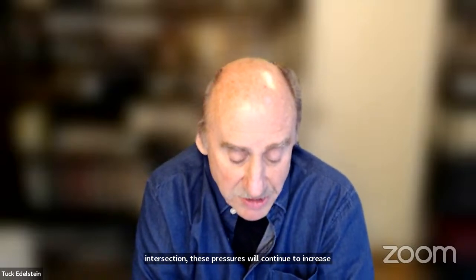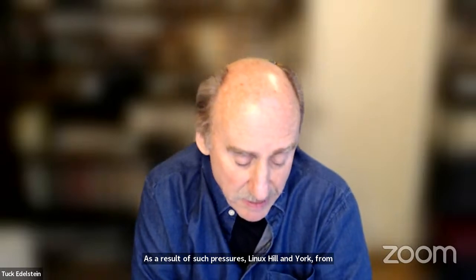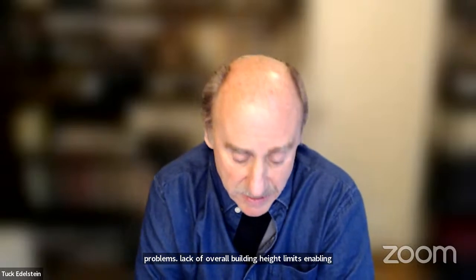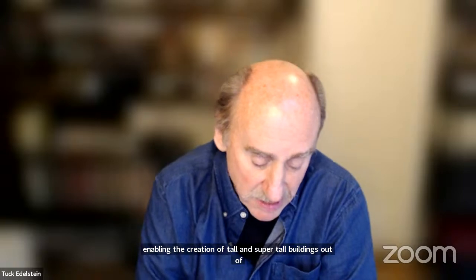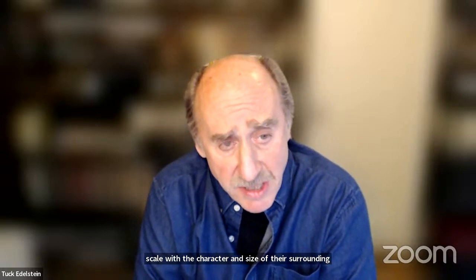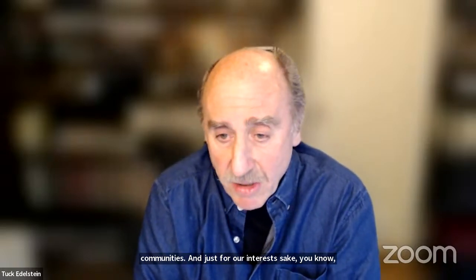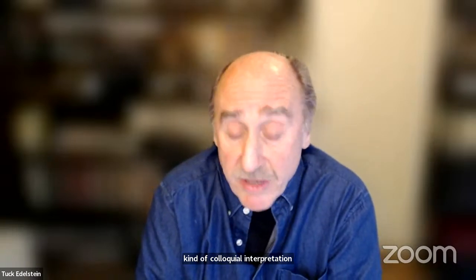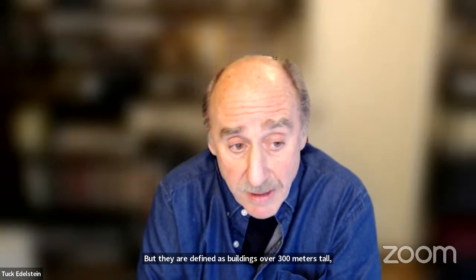As a result of such pressures, Lenox Hill and Yorkville neighborhoods specifically face three interrelated problems: the lack of overall building height limits, enabling the creation of tall and super tall buildings out of scale with the character and size of their surrounding communities. And just for interest's sake, super tall actually has a real definition as well as a colloquial interpretation. They are defined as buildings over 300 meters tall, which is about 980 feet.